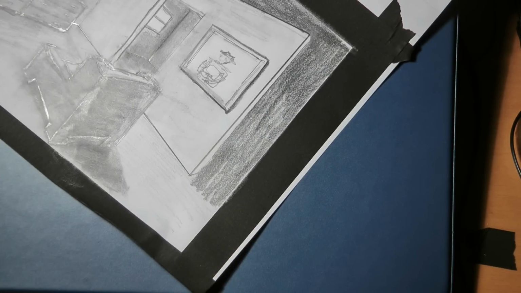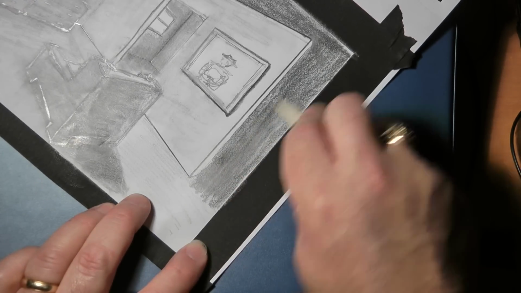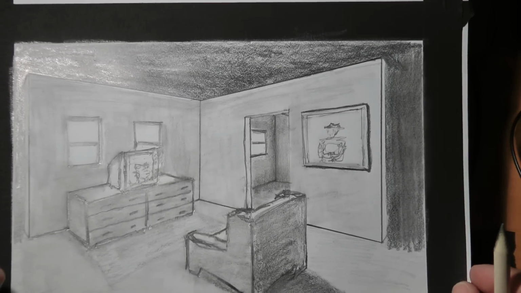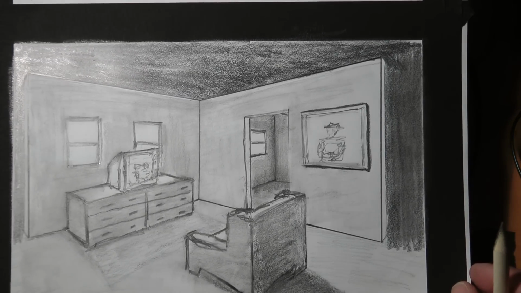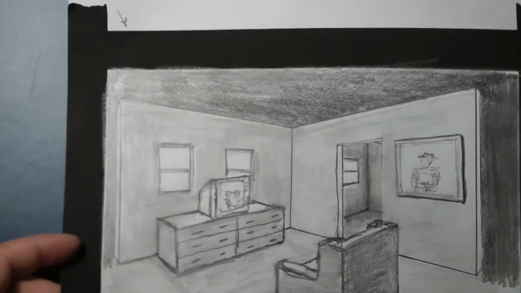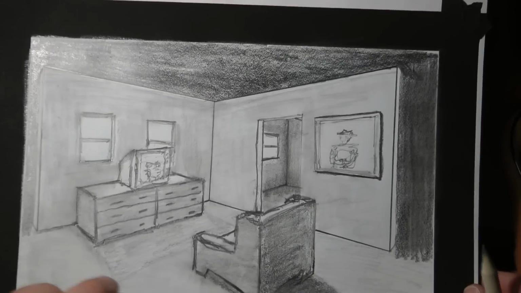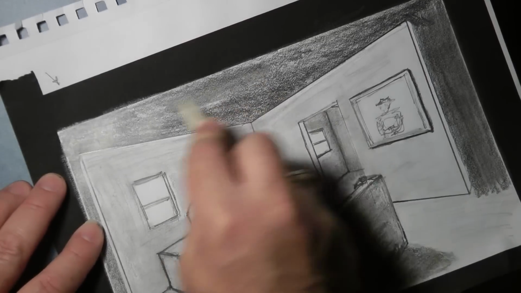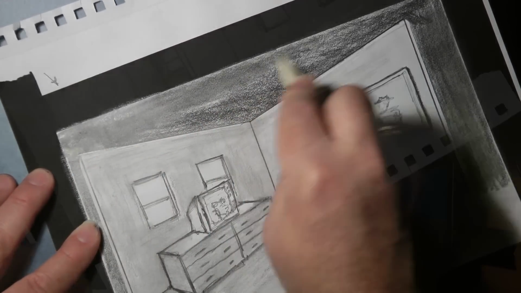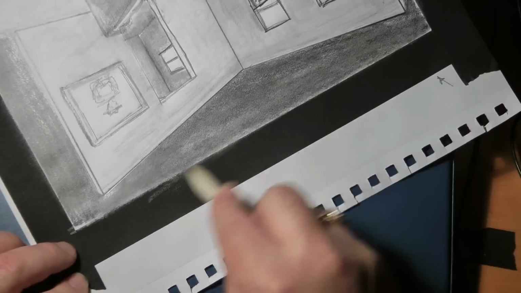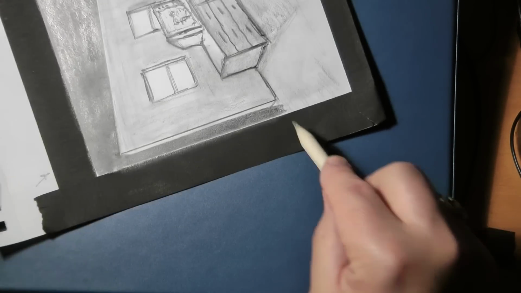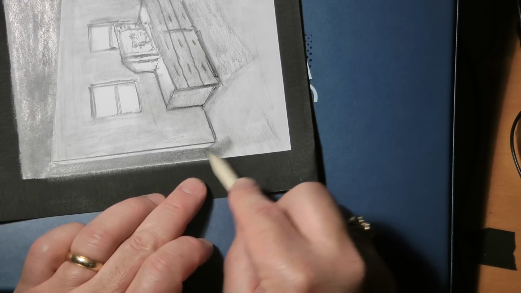Also take our blending stick and make this disappear more into the background. And now I'm getting a reflection over here from my desk light. It's a little better. Graphite is actually very shiny. And down here we want to sort of blend this into the floor.